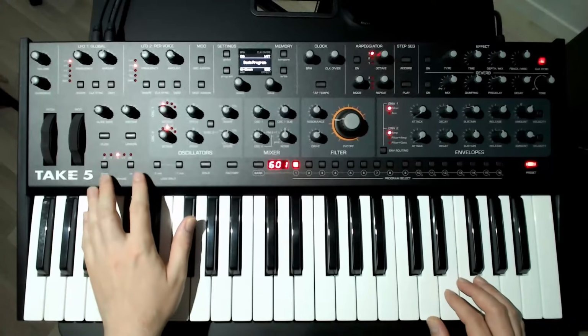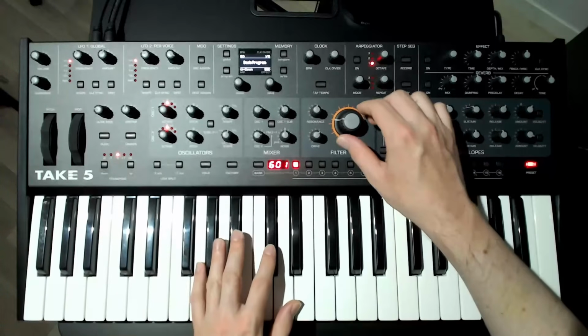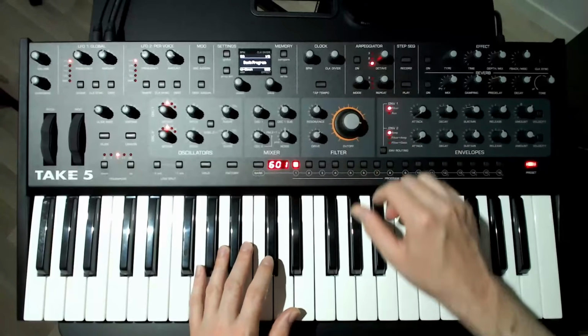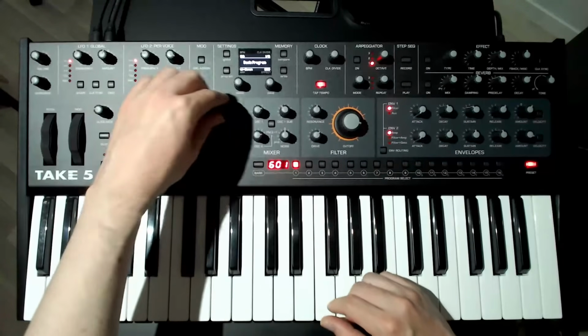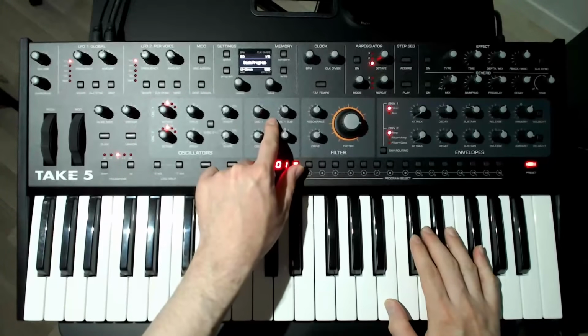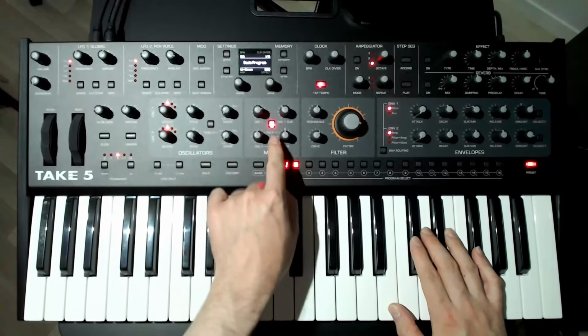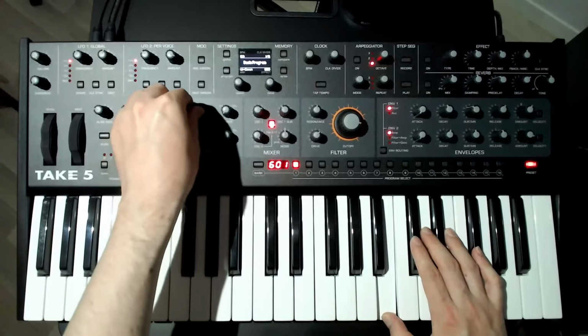And another cool thing with the Take 5 is that you have an FM. It's not linear FM, but let's take two sines. And let me... With the second oscillator, you're increasing the FM volume now. Amount, I should say.